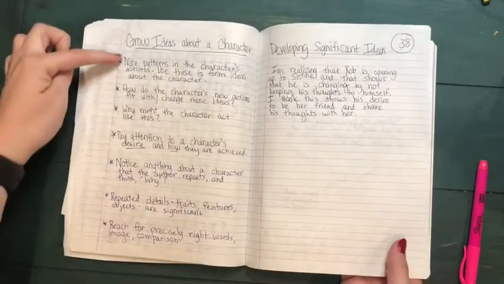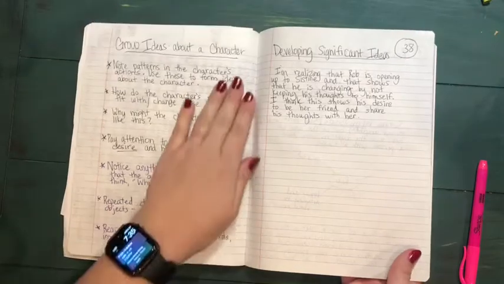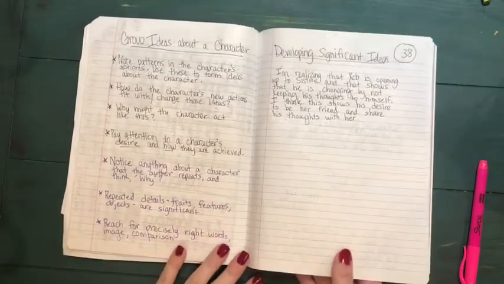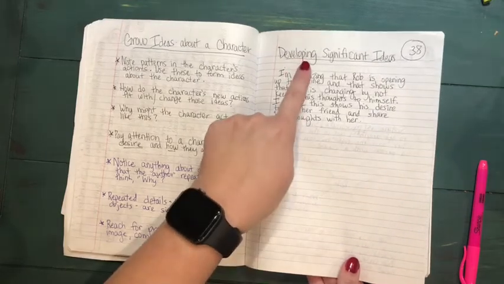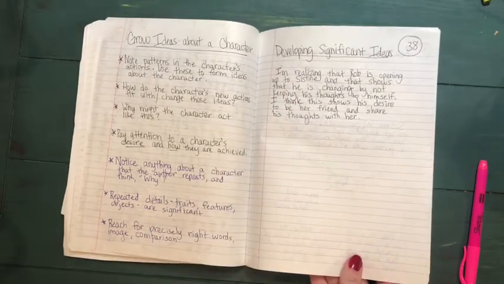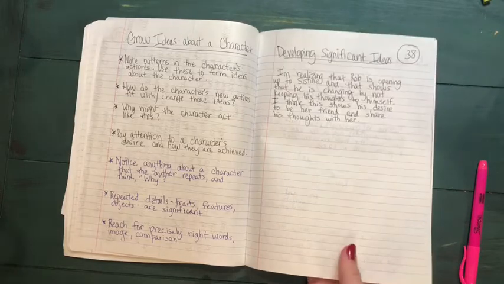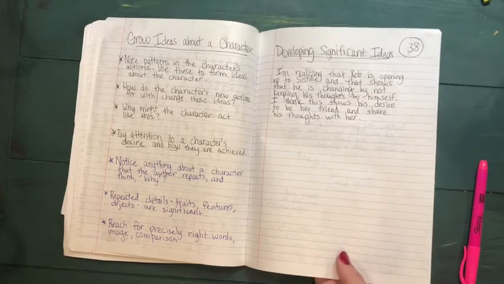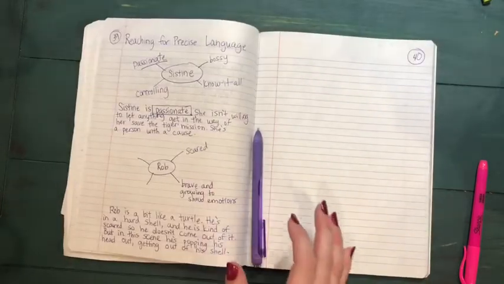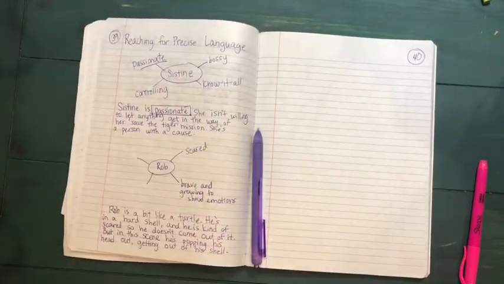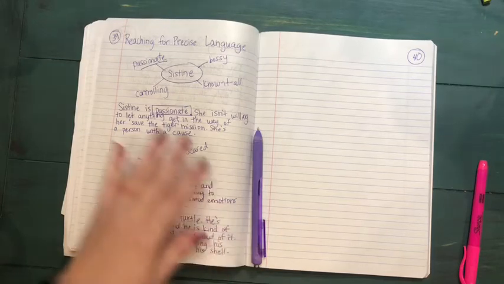We then started making a list of things that are going to be important for us to keep in mind when we read about our characters, and then how we use those ideas to develop what we call significant ideas. So realizations and how we can then look at the desires of our characters. So today we're going to be talking about how we can find complication in our characters.